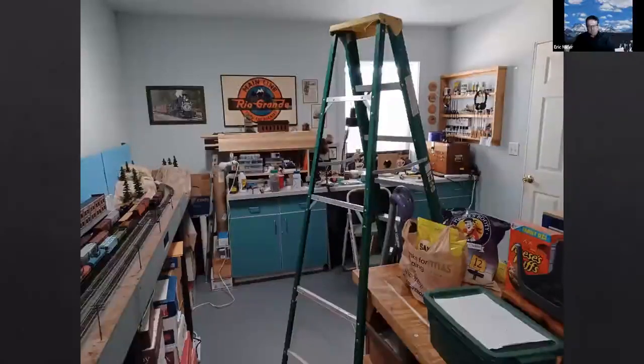This is sort of the better side of the room with the window, and you can see the door there. I got a photo from Andy Seiss here. That's one of Andy Seiss's photos.